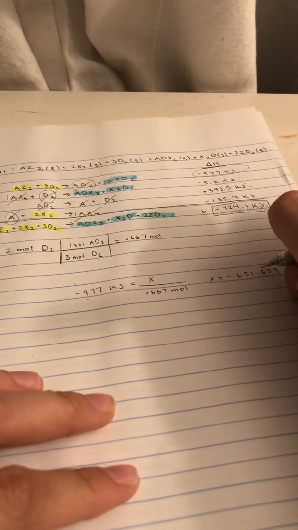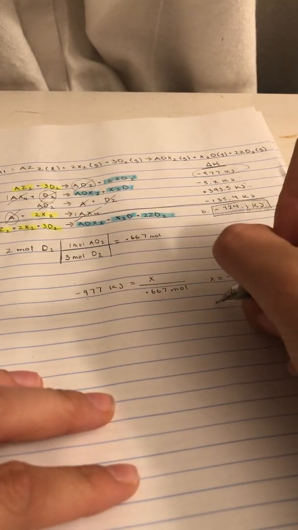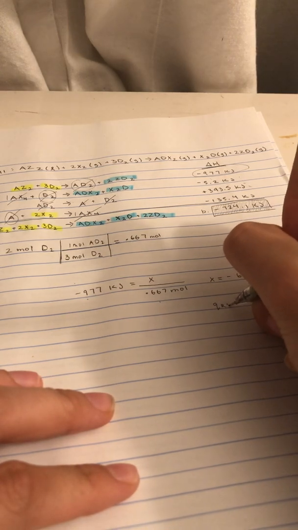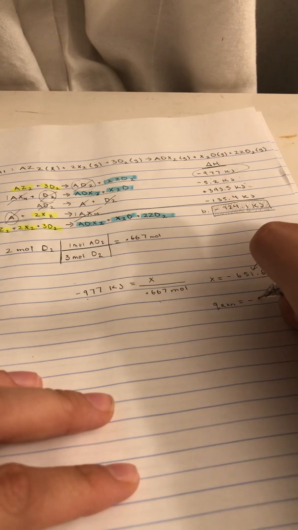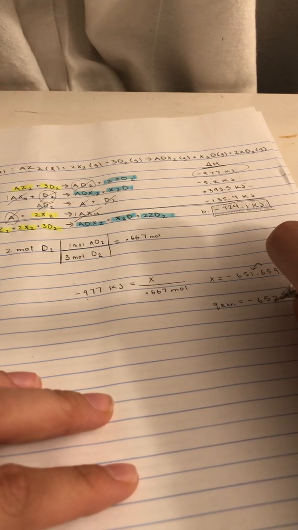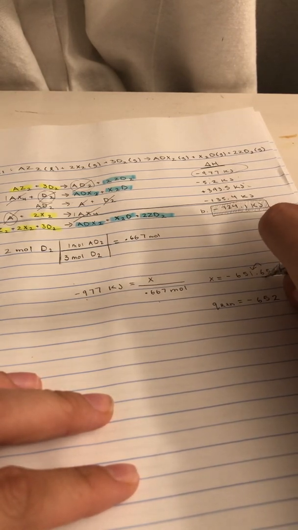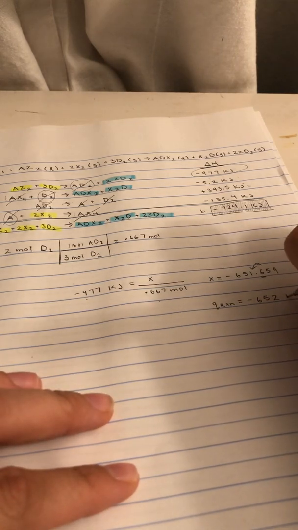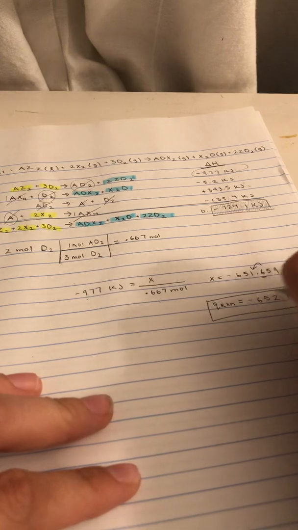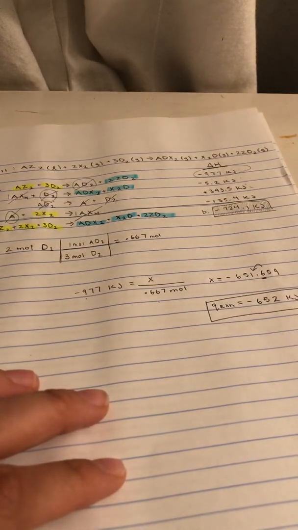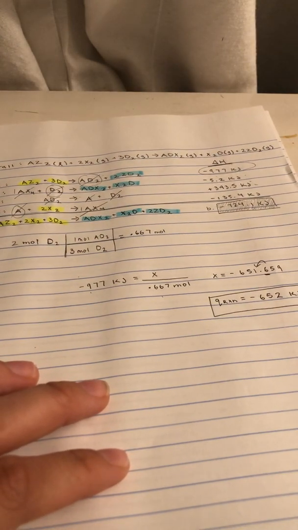So Q of the reaction is equal to negative 652, because it's rounded because of the 6, bumps it up, kilojoules. And there we are. That is question number 1.